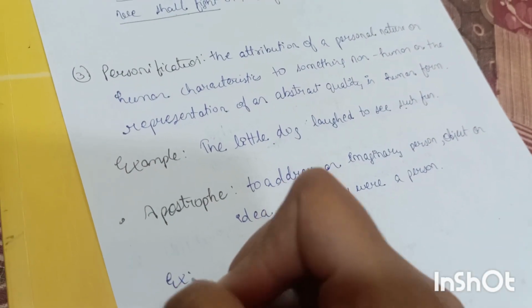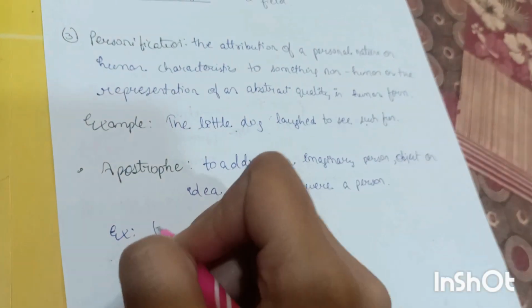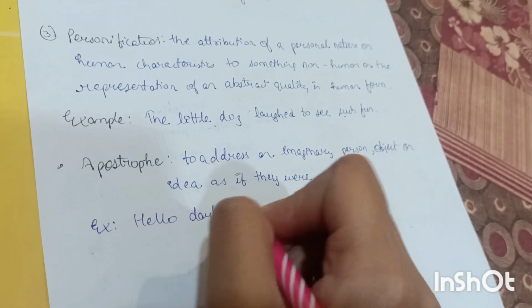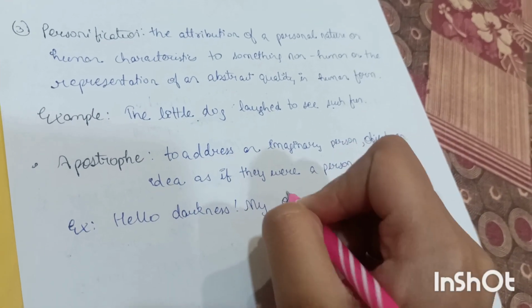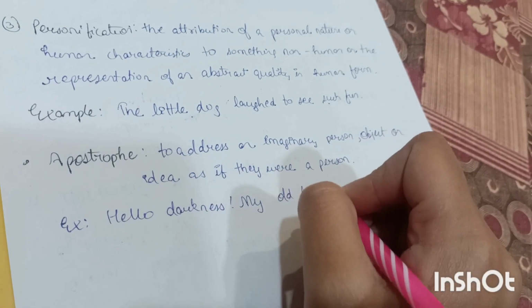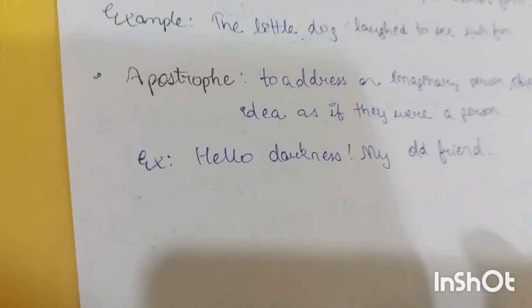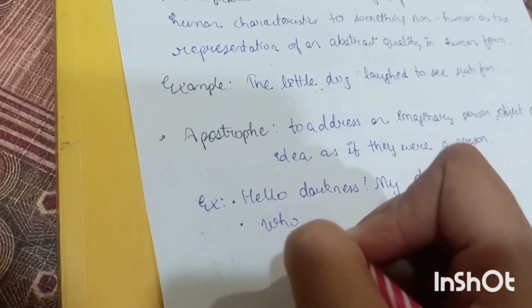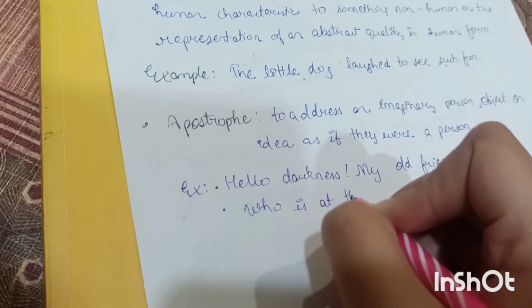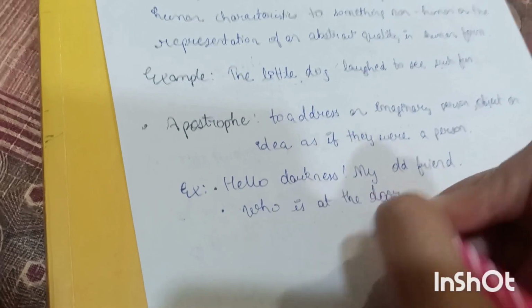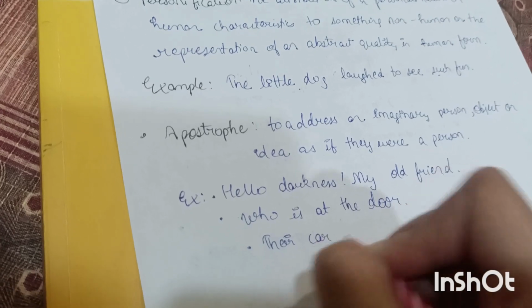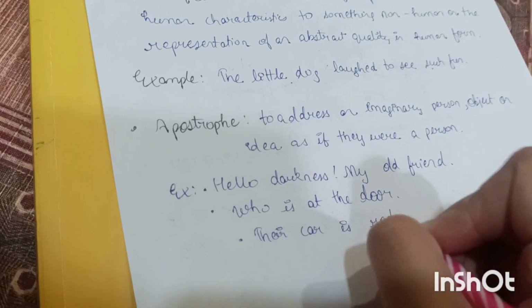Okay, so now let's see the example for this. Hello, darkness, my old friend. Another example you can take is who is at the door, or you can see their car is red.